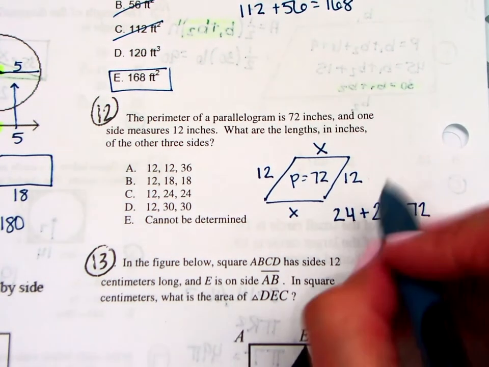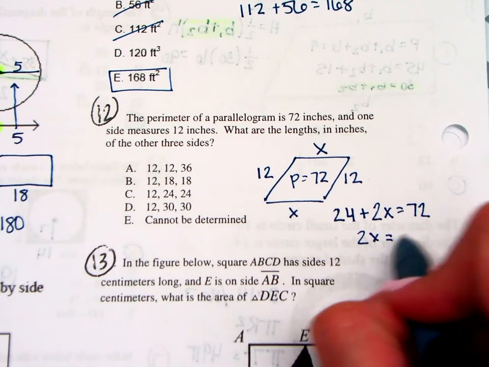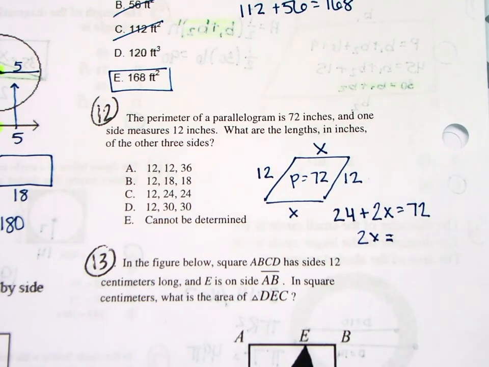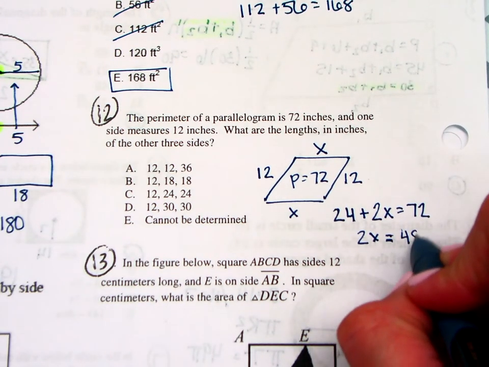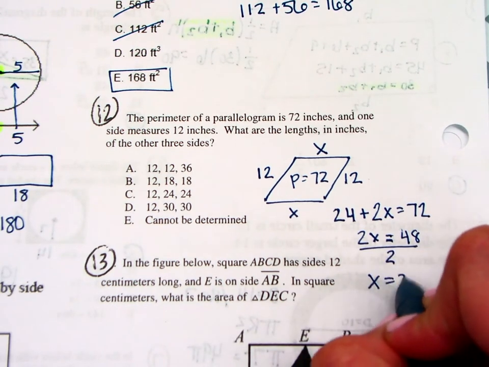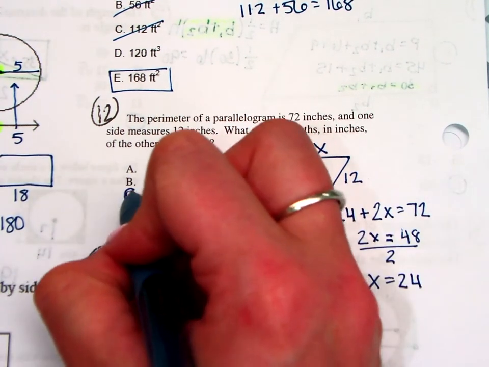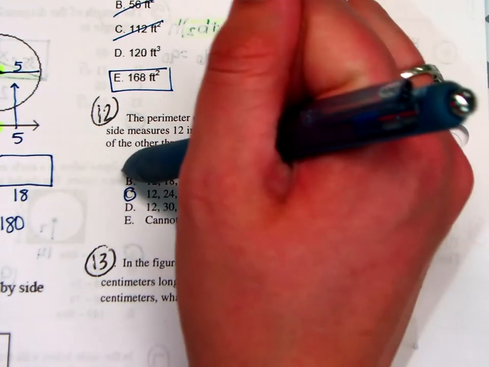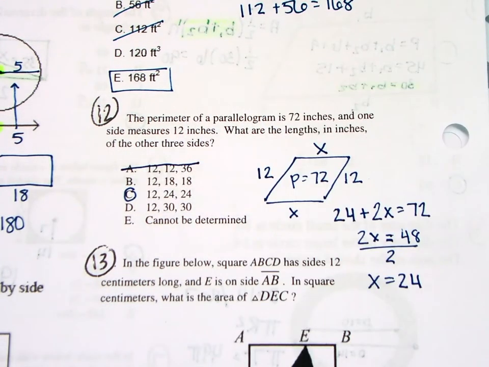So when I subtract 24, 72 minus 24 is 48. When I divide by 2, each side is equal to 24. So the answer is C. Now, I definitely know, just by looking at this problem, that A is out because those numbers aren't the same. I need at least 2 numbers that are equal.